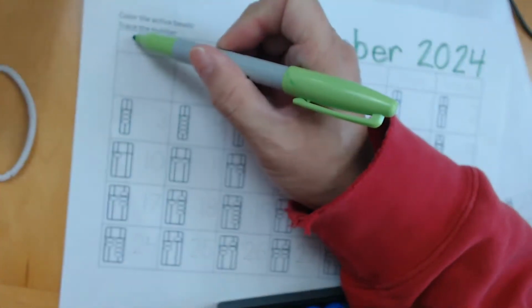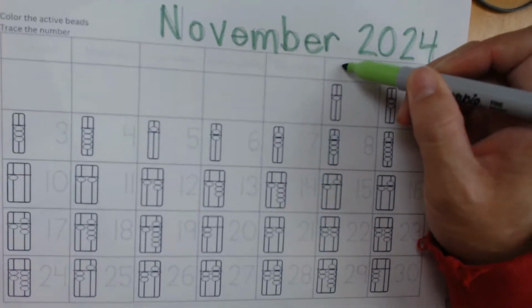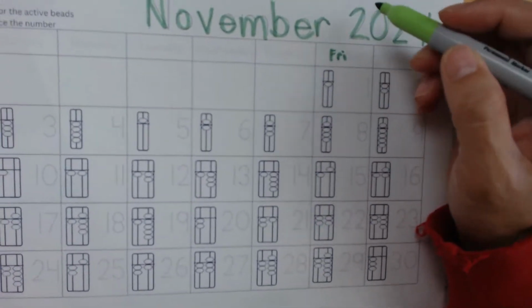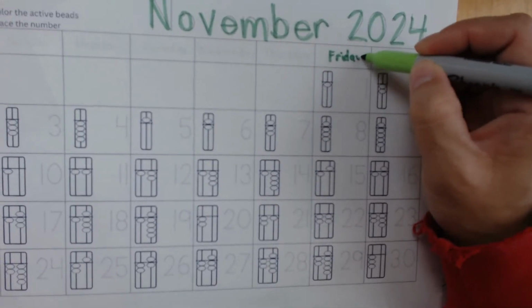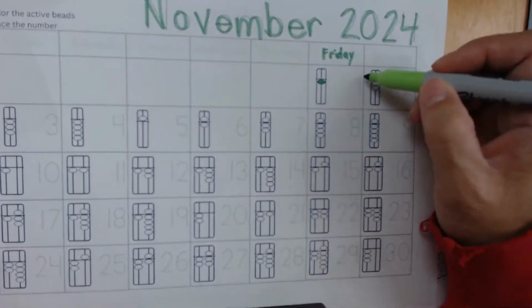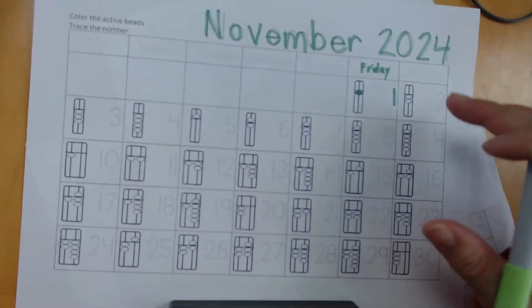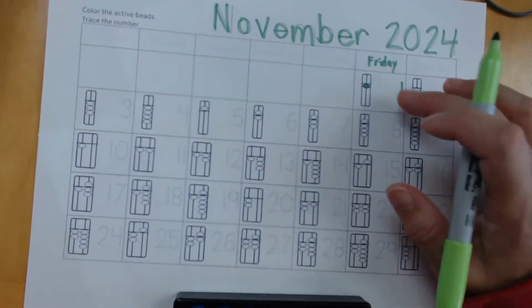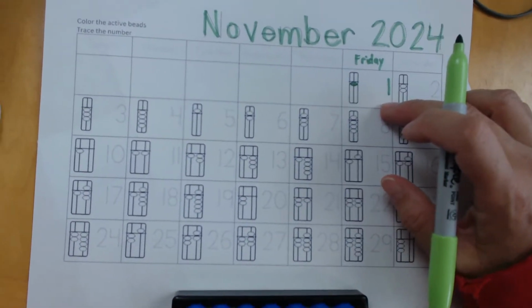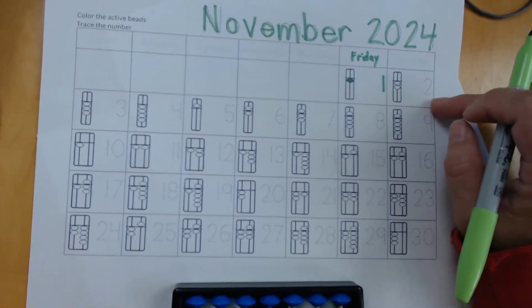So then here I have the students trace the name for the days of the week. And then I want them to color the active beads and trace the number. So today is Friday, right? Friday. And I just want them to color the active bead and trace the number 1. So that's 1. So on the calendar, we can talk about what day is today. Today, this recording is Friday, November 1st. Tomorrow is Saturday, November 2nd.